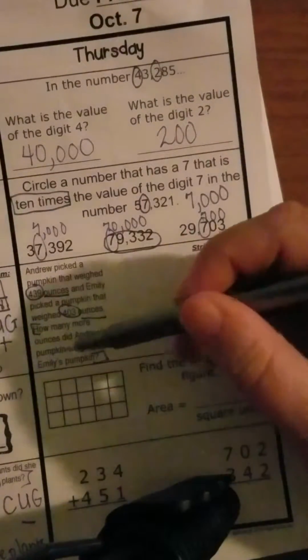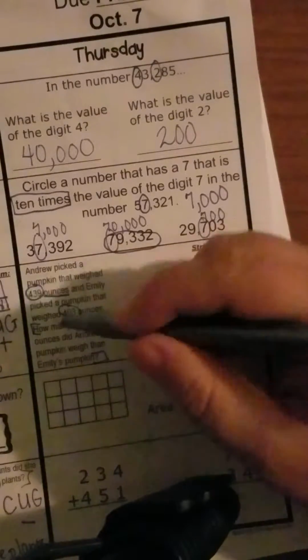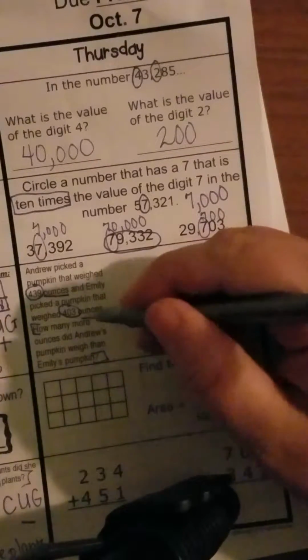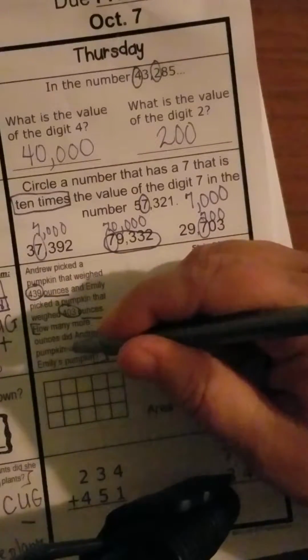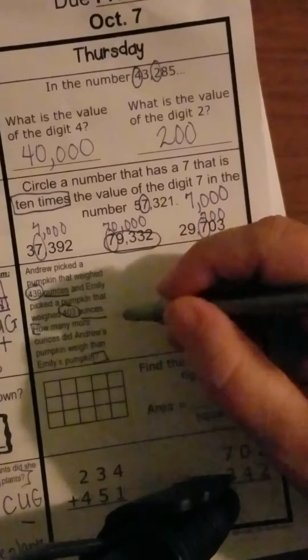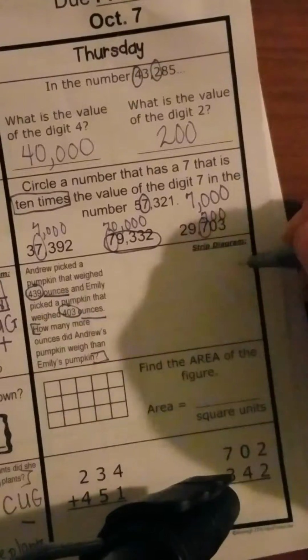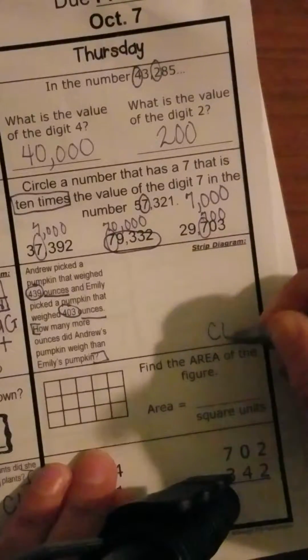So the question is asking how many more. And remember from the question on the bar graph, I told you how many more, how much less, how much more, all those kinds of things tell us that we're going to compare. So we're going to compare two unequal groups.